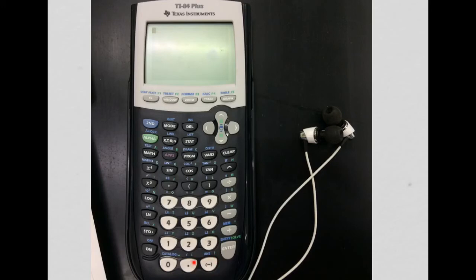Now I can't remember. Okay, so you hit the negative sign here in parentheses, and then you hit the log button right here.